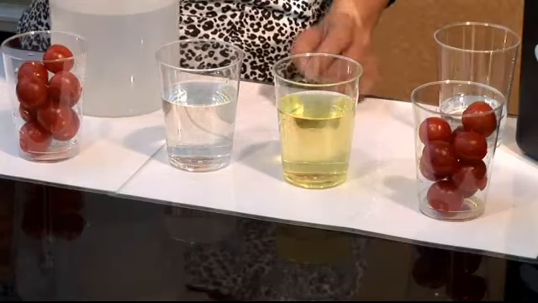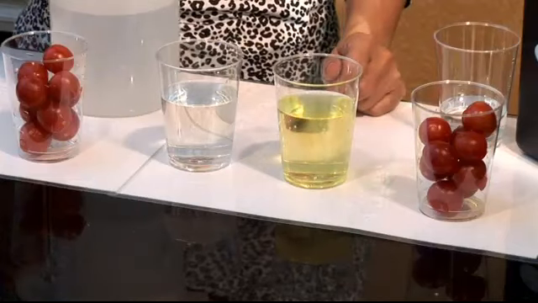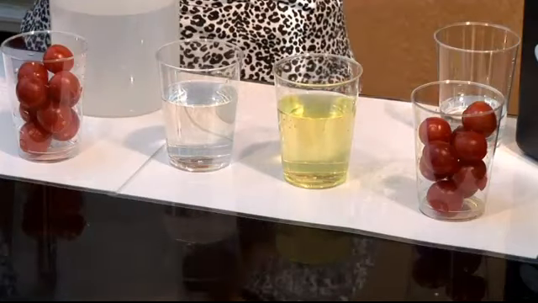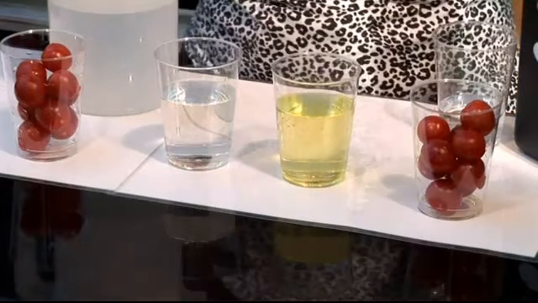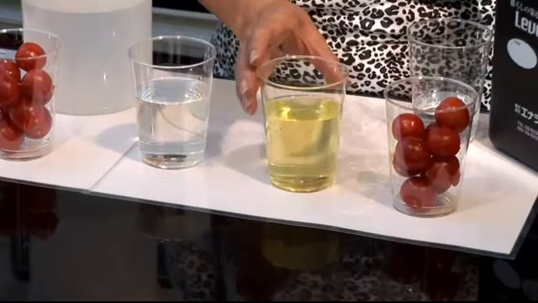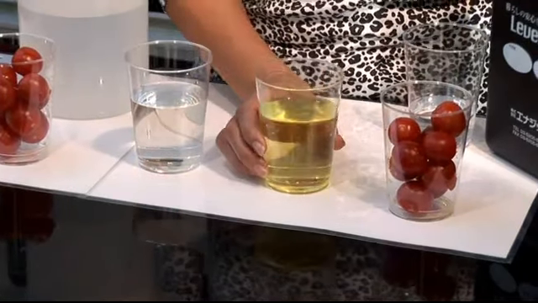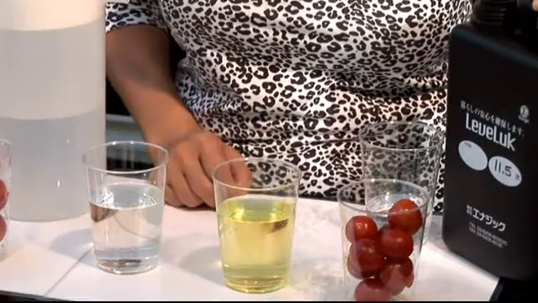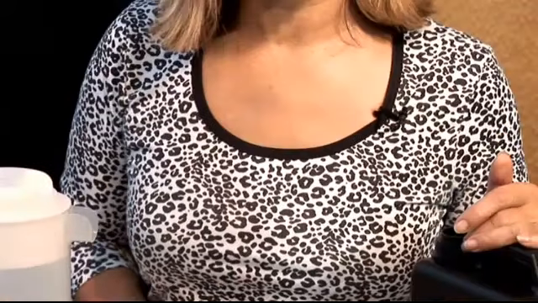And here's the best part. When you taste the difference, you will never ever go back to using your tap water for washing your fruits and vegetables. And when you understand the health benefits of removing these kinds of chemicals, you will always use Kangen water.